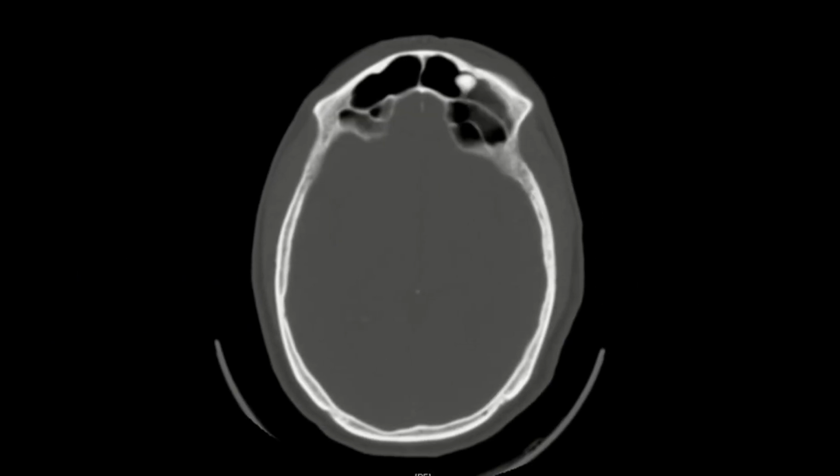Okay then, so now let's talk about another set of important structures which we can see in CT, which are the sinuses. So let's begin with the frontal sinus, which we can see right here.